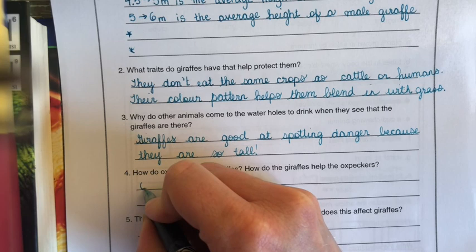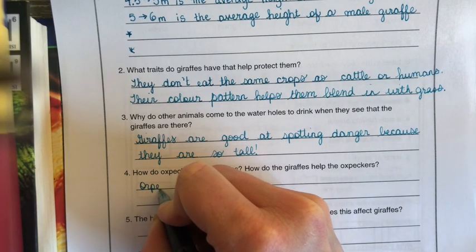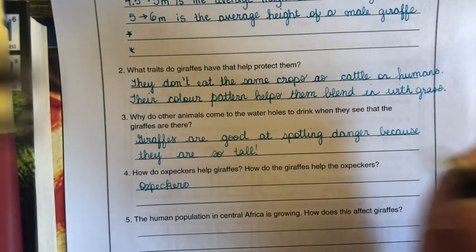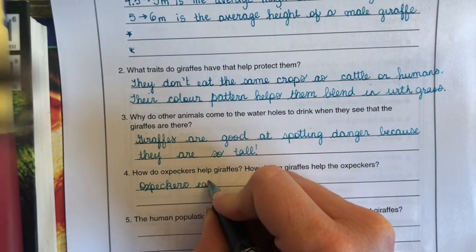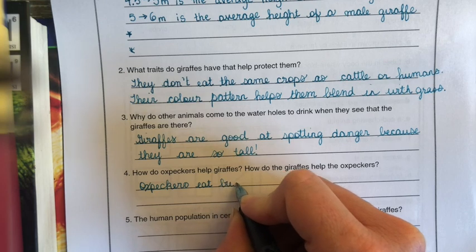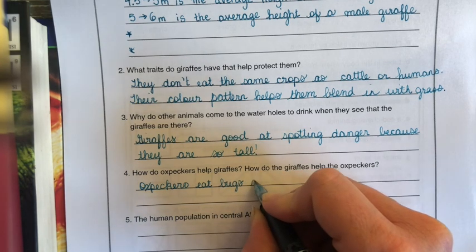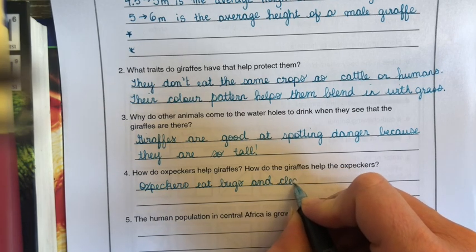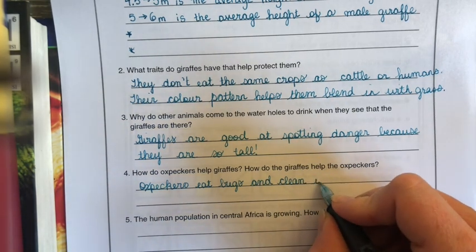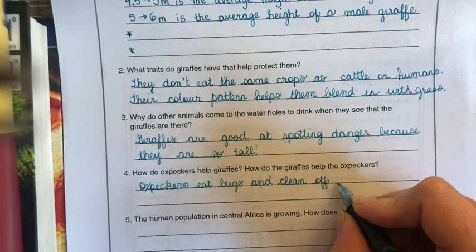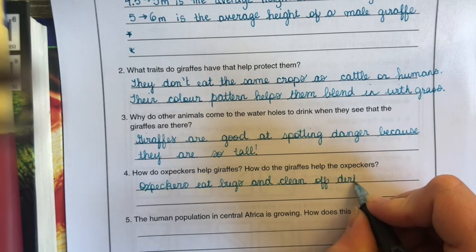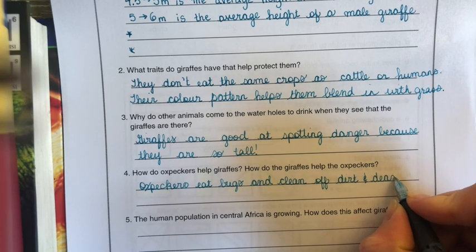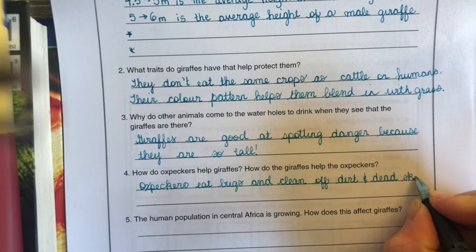So oxpeckers, I believe they're a bird, eat bugs and clean off dirt and dead skin from the giraffe's back.